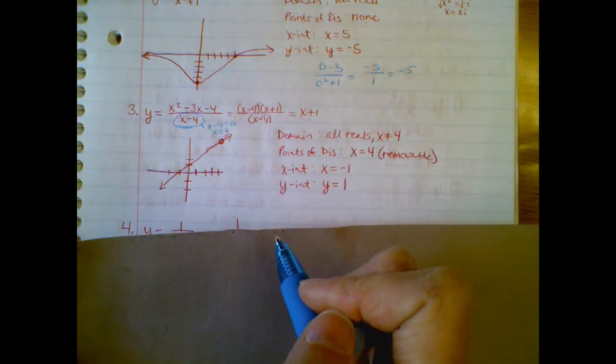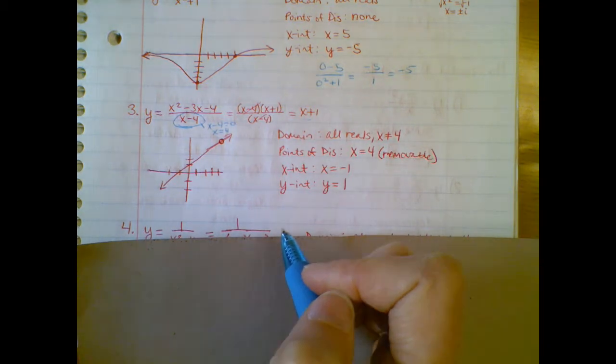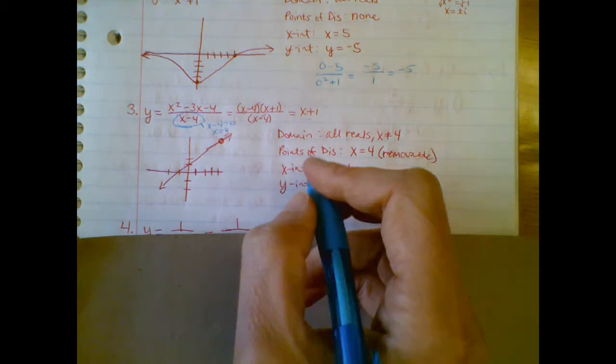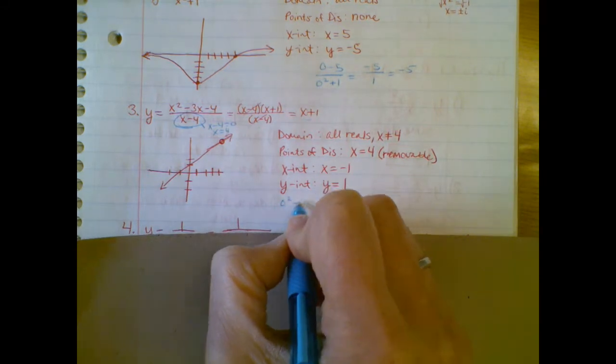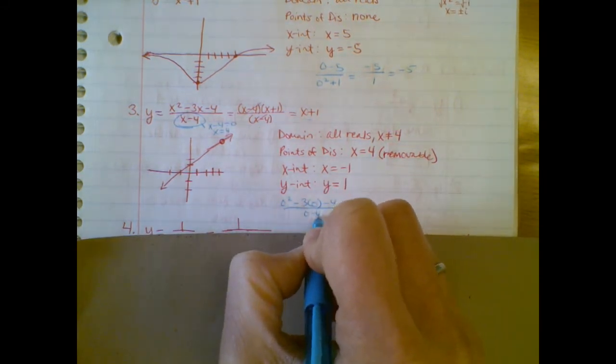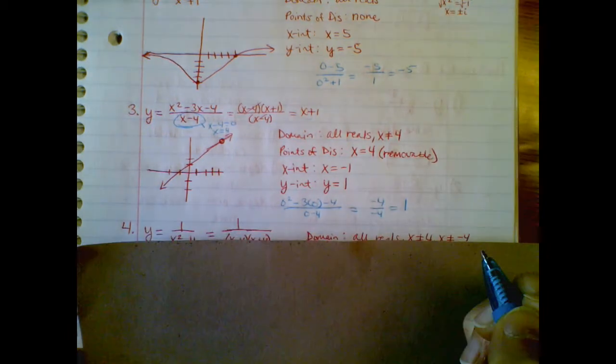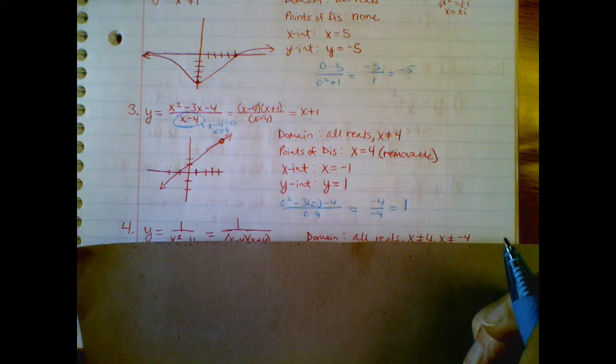And then for my y-intercept, how I could do that, just looking at my equation, I could plug in 0 for all of my x's and go ahead and simplify it. So I'd have 0 squared minus 3 times 0 minus 4 divided by 0 minus 4. So I get negative 4 divided by negative 4, which reduces to 1. So my y-intercept is 1.